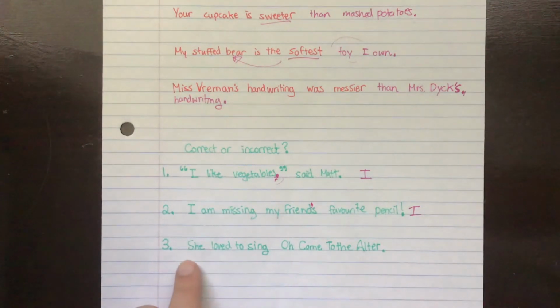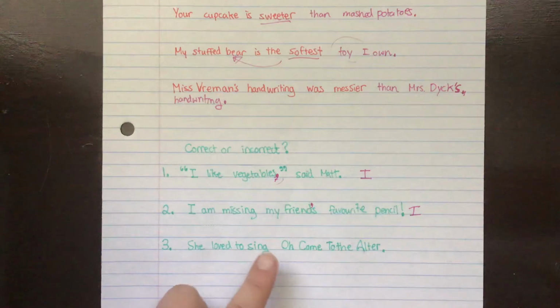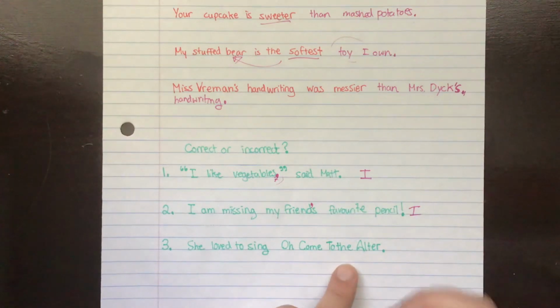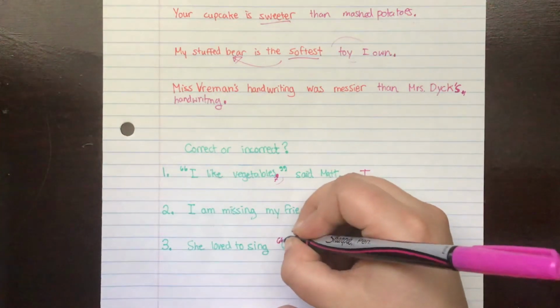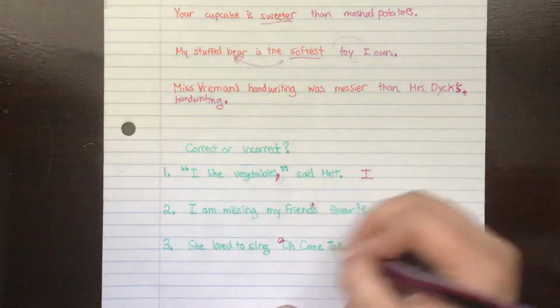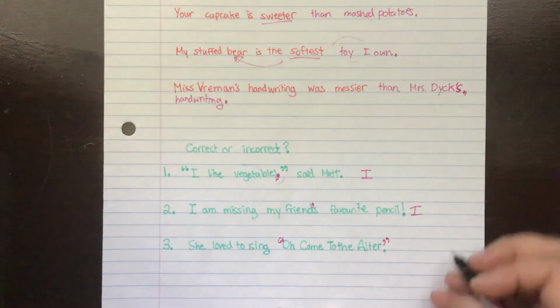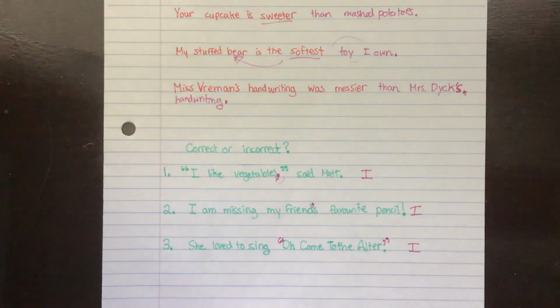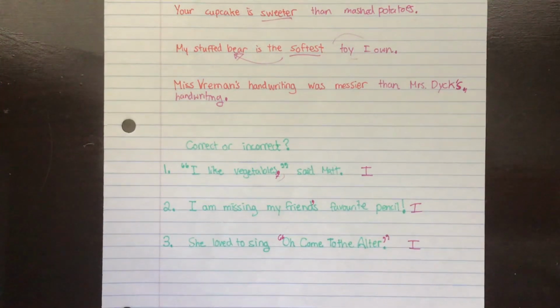And the last one here, she loved to sing "Oh, Come to the Altar," one of my favorite worship songs. But any song that we talk about has to have quotations around it because it's the title of something small. Not an underline, it has to have quotations. So that sentence was also incorrect because it needed quotations around my song. So there we go. There's some advice for the last part of the page. There's some advice for the beginning part of the page.